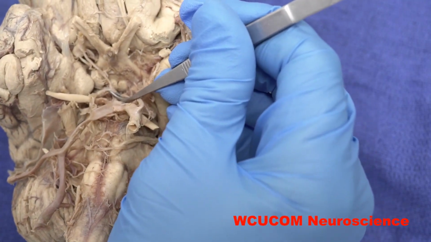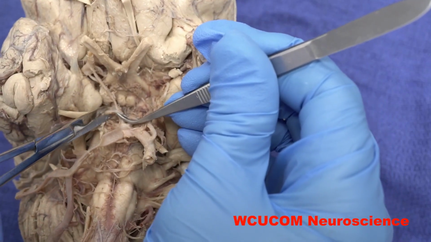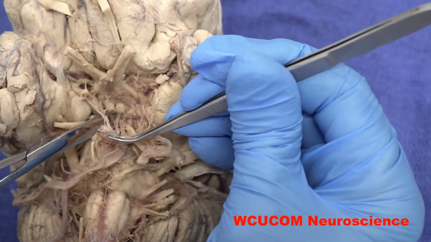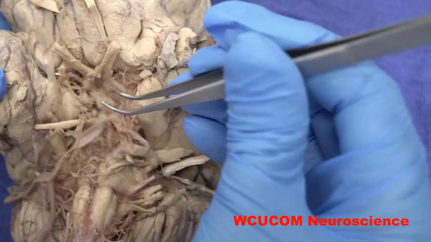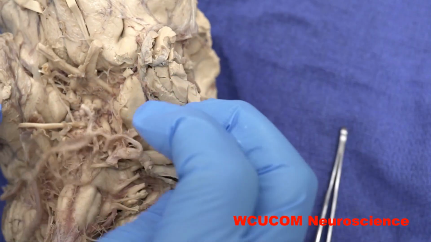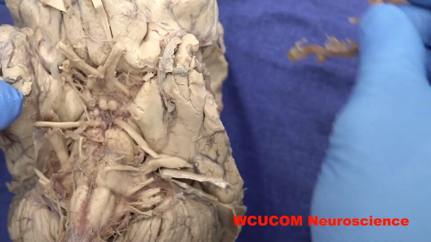One final cut at the posterior cerebral artery on the opposite side, moving these vessels out of the way, most of the arteries out of the way.